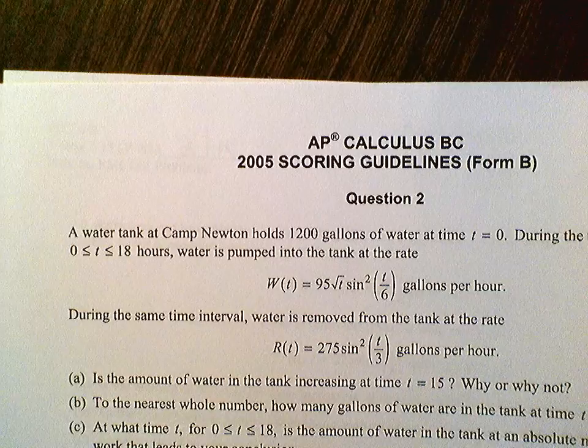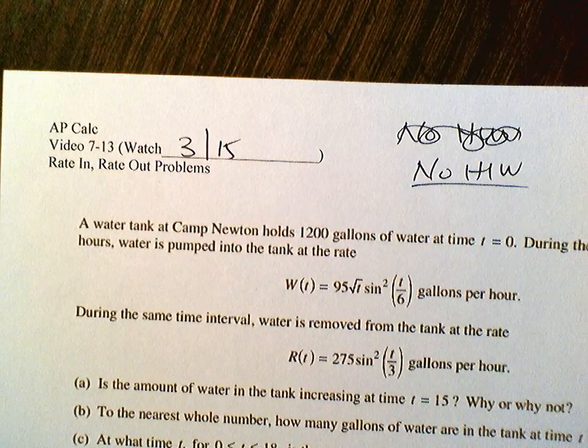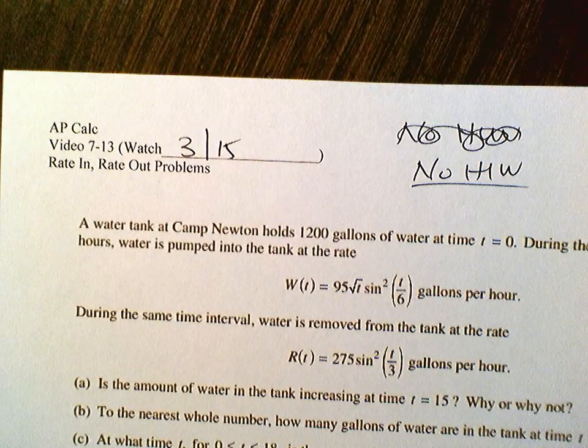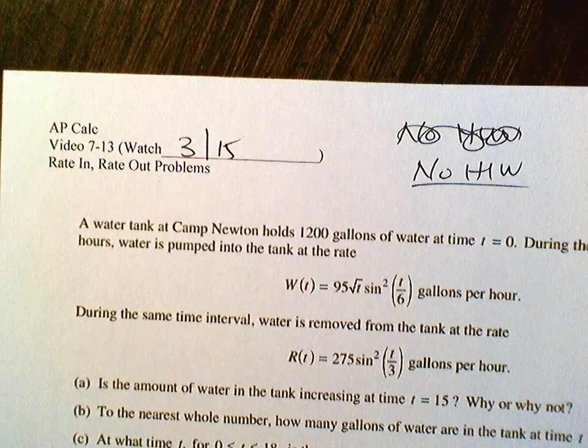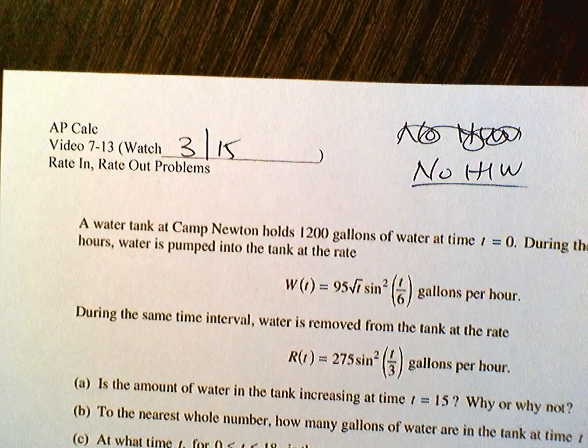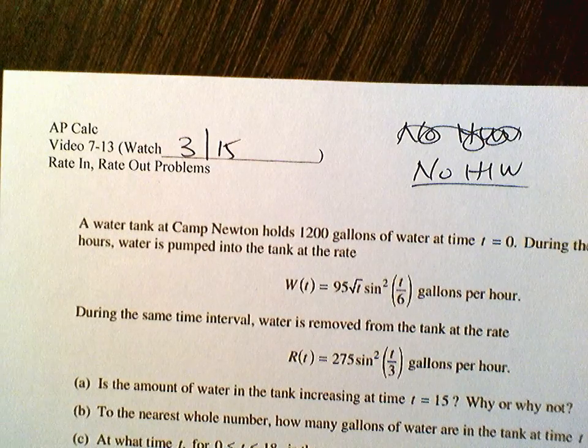I have with me the scoring guidelines for this very problem that was on an AP exam in 2005. So we're going to do this problem together. I'm going to do it how I would do it, and then I'll show you the guidelines, how many points I would get for what I do.